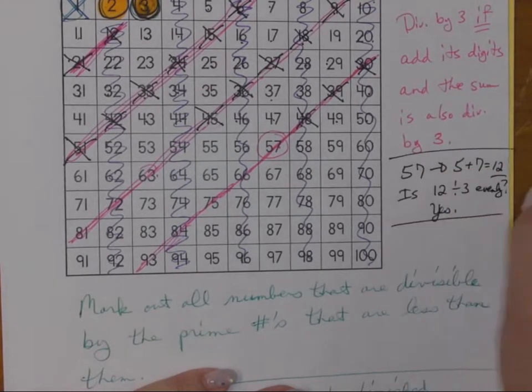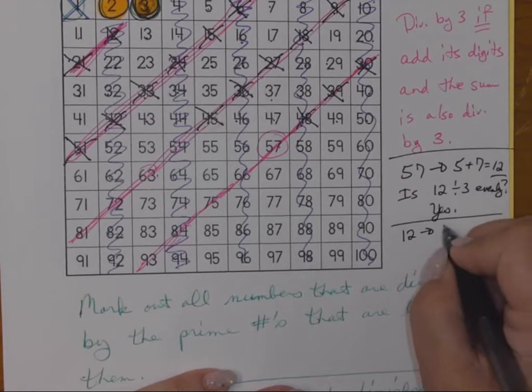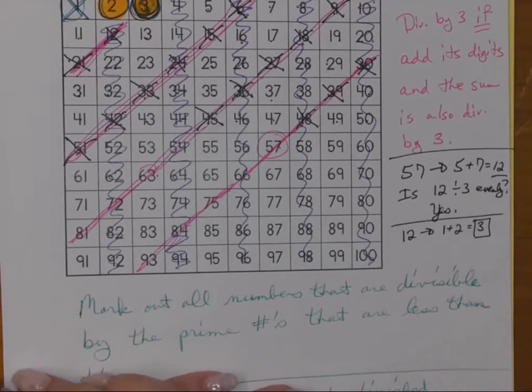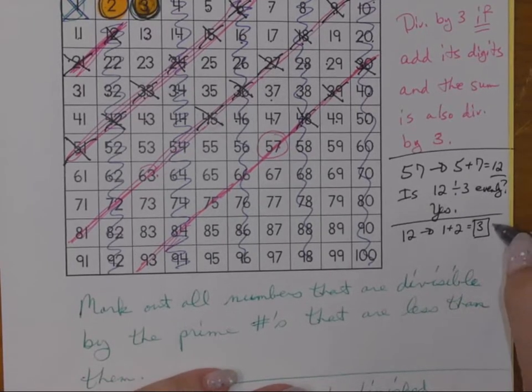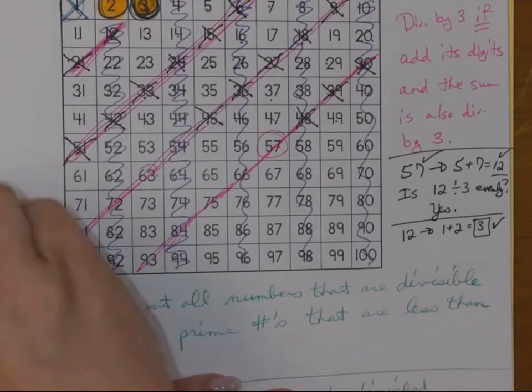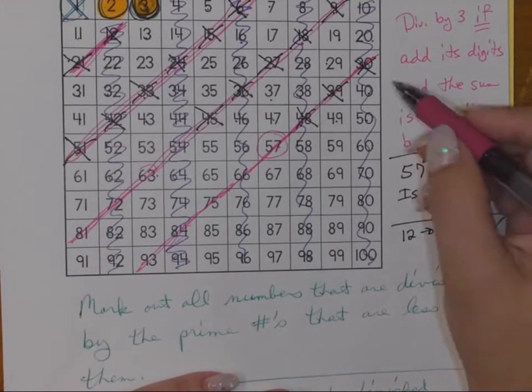How does that look? So 12 is 1 plus 2 equals 3 if I add together its digits. And 3 is the number 3, so certainly it is divisible by 3. So because that 3 is divisible by 3, so is the 12. And by the way, so is the 57. So if you weren't sure, you can kind of check and see.